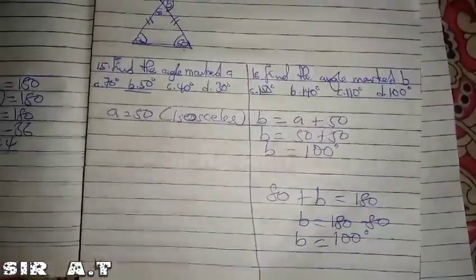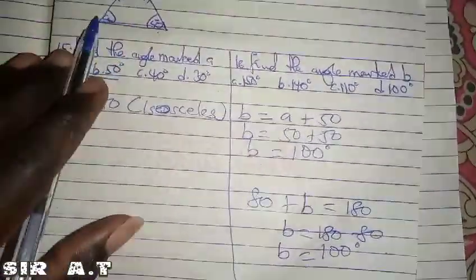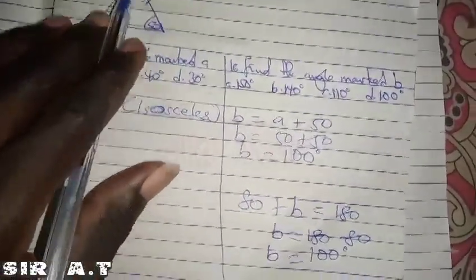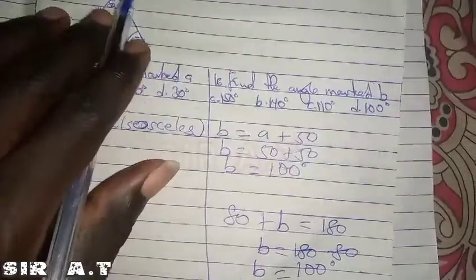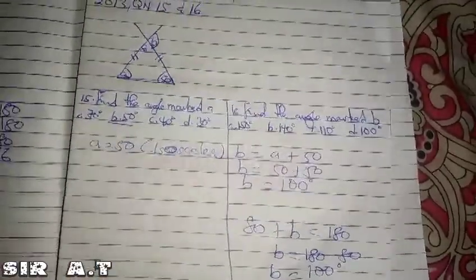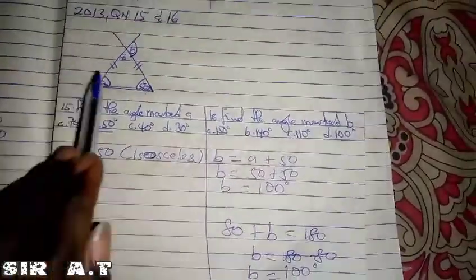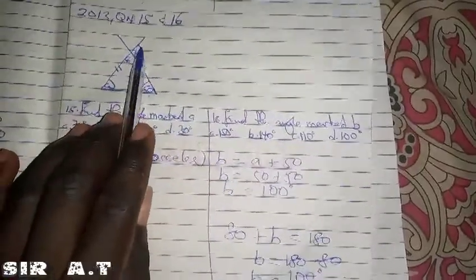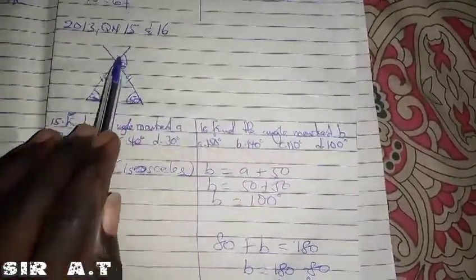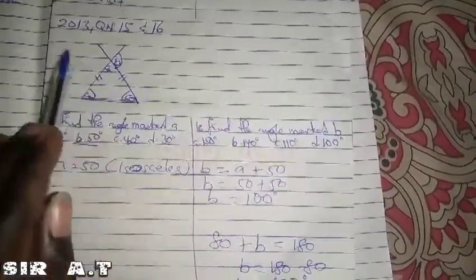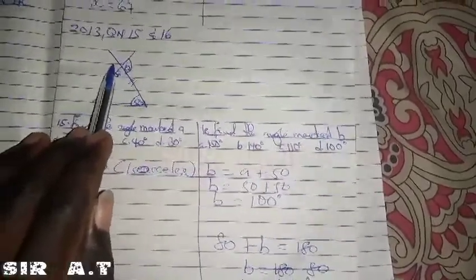So we can also use this method, angle in a straight line. After knowing this and that, you can find this angle in a straight line. Put the two together, equate it to 180, and you are going to get A. Or this plus that is called its opposite exterior. It can also be here. This is opposite, so here too is 100 degrees.